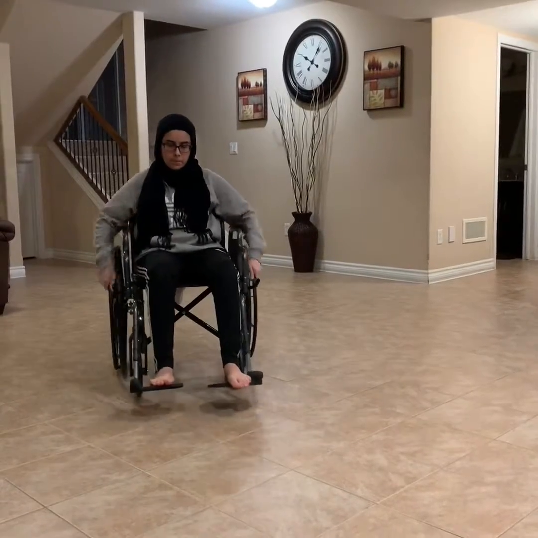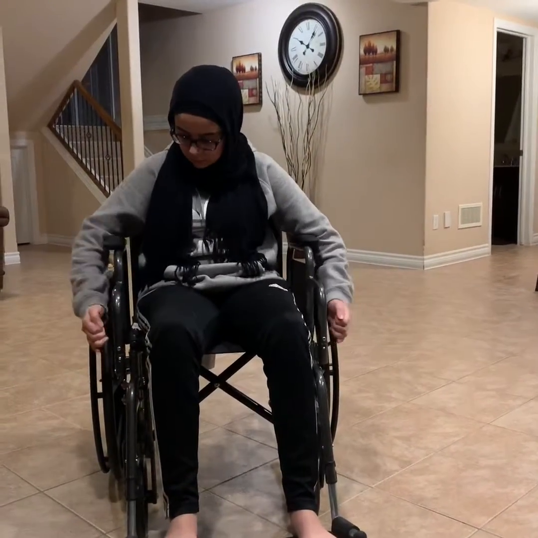After you are done using the wheelchair, before you get off, make sure that the wheelchair is in a locked position. Then you can adjust the footrest by lifting them up.